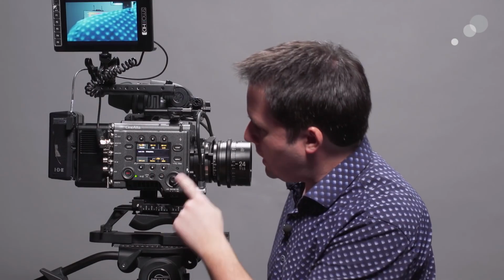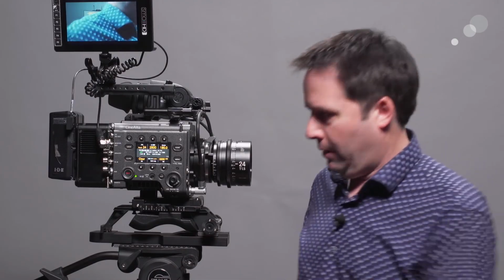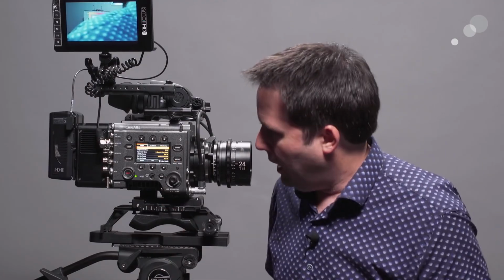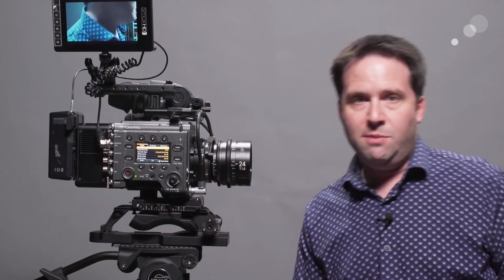Okay, so going back home again, now let's talk about diving into the base menu of the camera. So this is like the one level deeper, right? So hit the menu button here, and that gives you this project menu, which is an important one, right? This is where you set what you're recording to, the sensor mode, and everything.